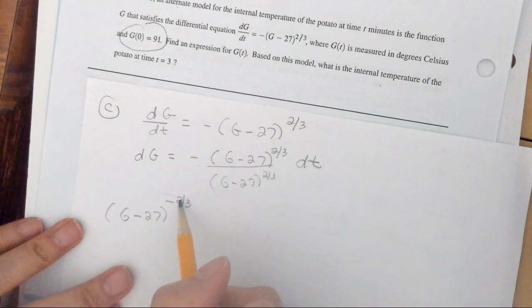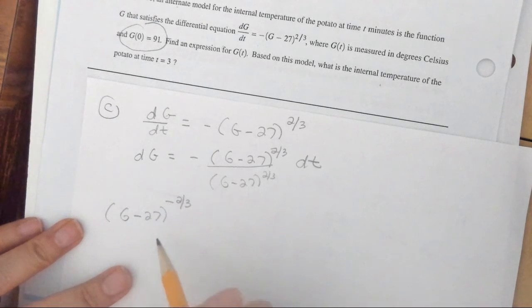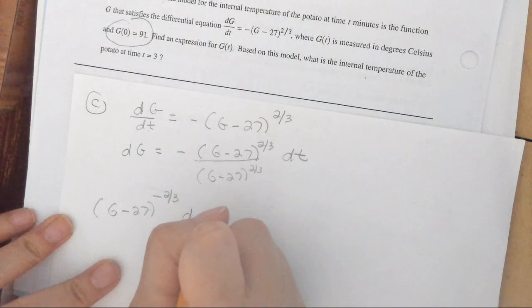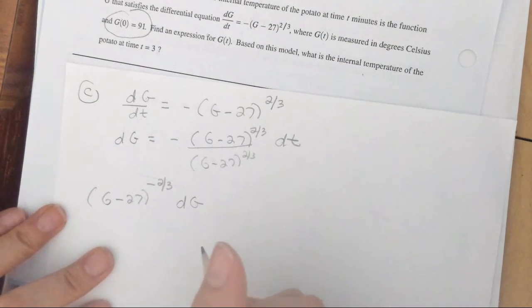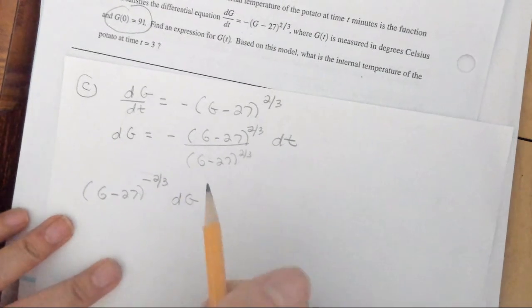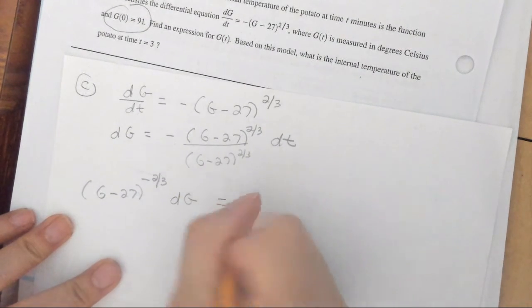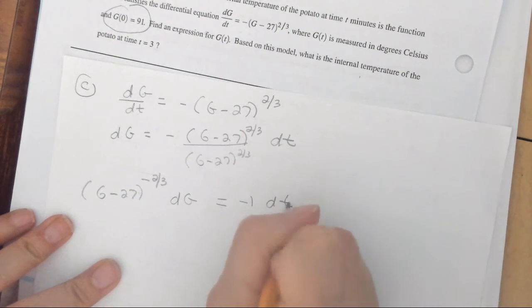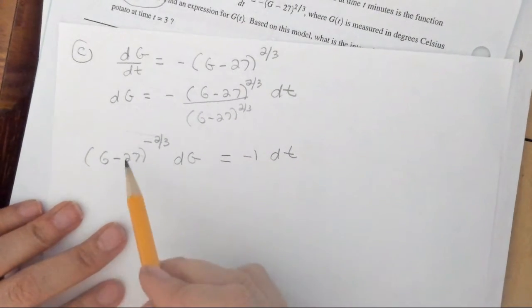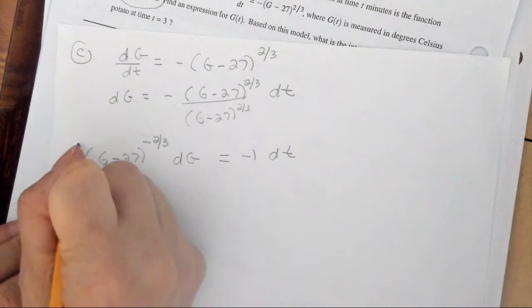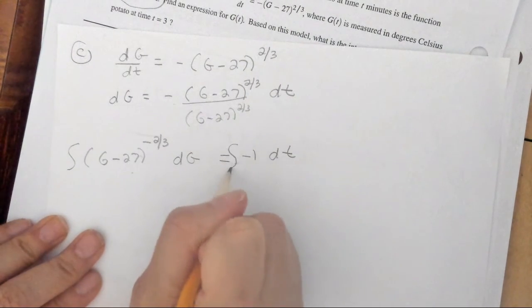A negative exponent means it belongs in the denominator, so it goes in the numerator this way. And this is dg. Whenever I integrate or differentiate, I want to see those exponents so I can use my power rules. Equals, I still have a negative here, so we'll write -1 dt. I have g here, I have -1 here, so I've separated. And now I can go ahead and integrate.